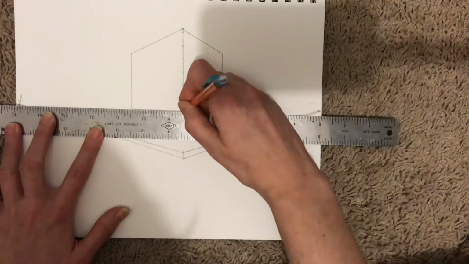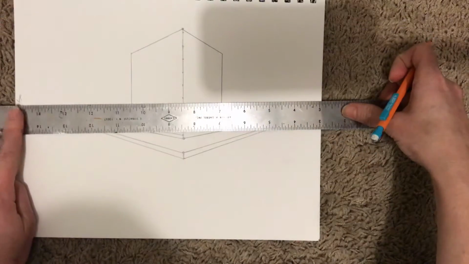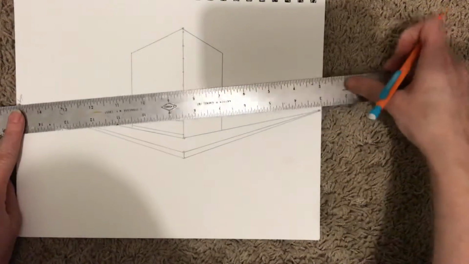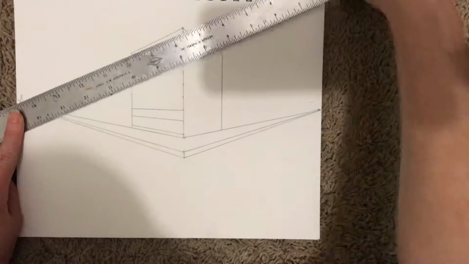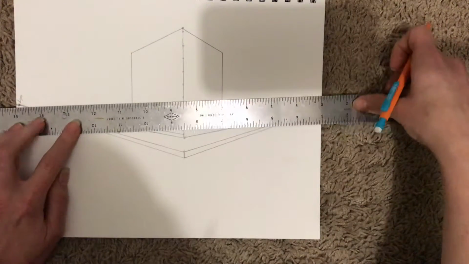So make sure you're rotating that ruler. Make sure that this left end of the ruler is staying on the vanishing point while the right side is creeping up the building, while you're drawing on the left side of the building.